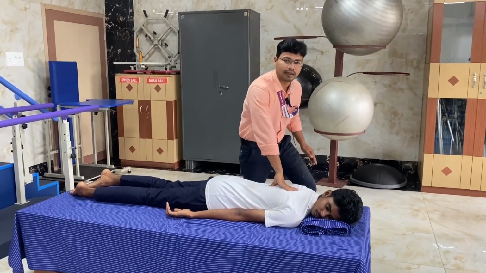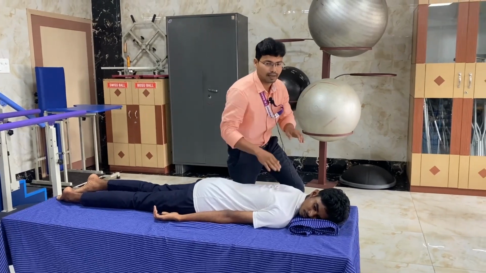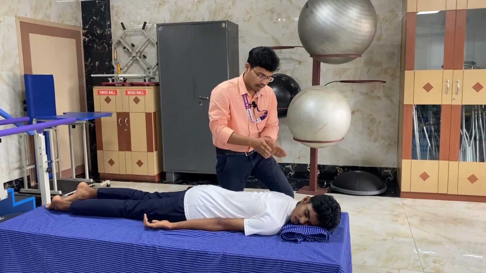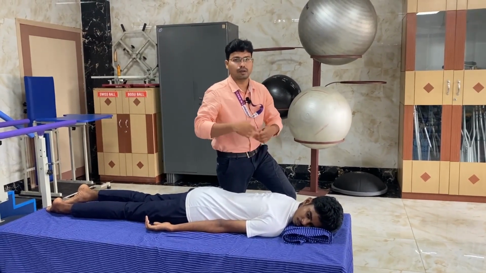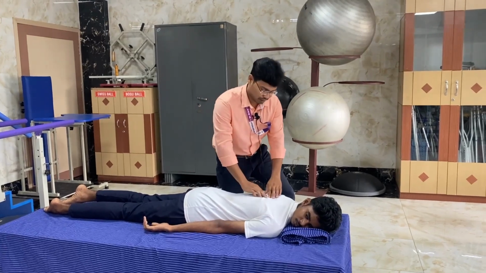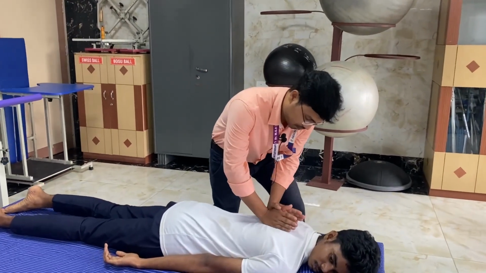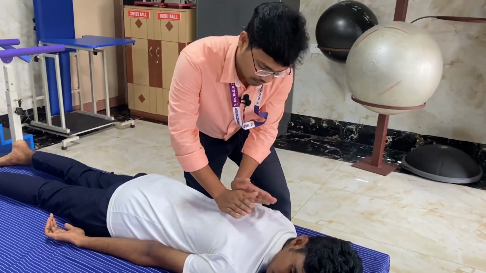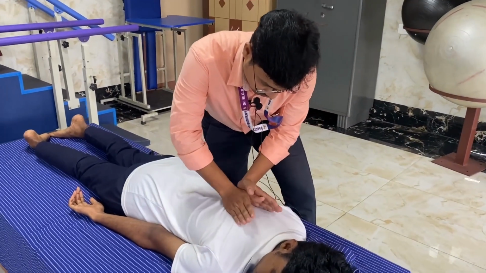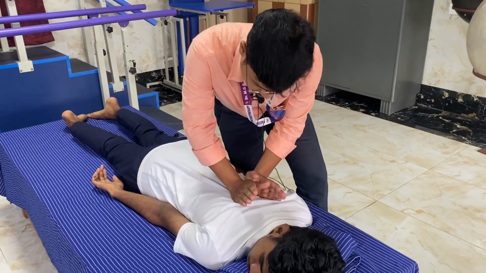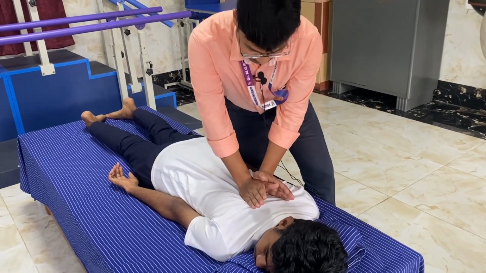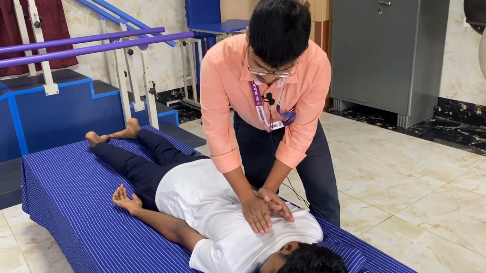During thoracic mobilization, we use three methods. One is the V hand method, another is the hook method, and the third one is the sitting position. First I use the V hand method. My hand should be placed in a V. Then I give downward and upward pressure. At the end of the restriction, I will do a thrust.